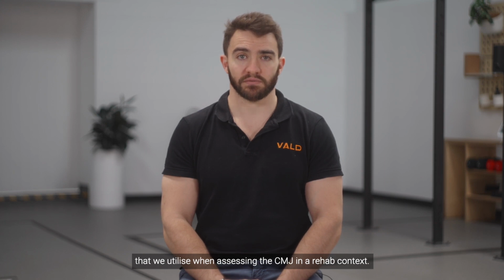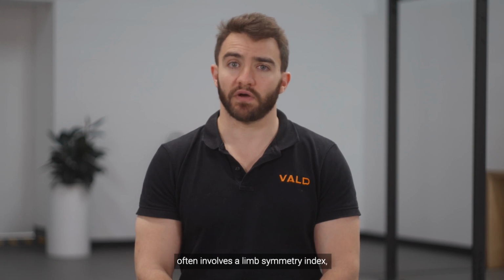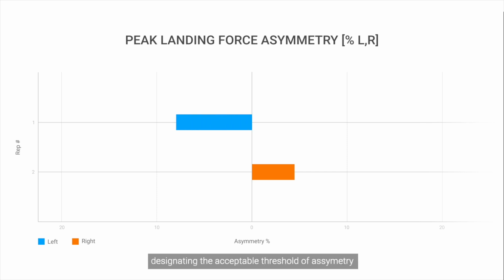rehab context. In rehab, the standards for progression from one phase to the next often involves a limb symmetry index, or an LSI. An LSI is a chosen value typically between 5 and 10%, designating the acceptable threshold of asymmetry between limbs that we must meet in order to progress from one phase of rehab to the next.